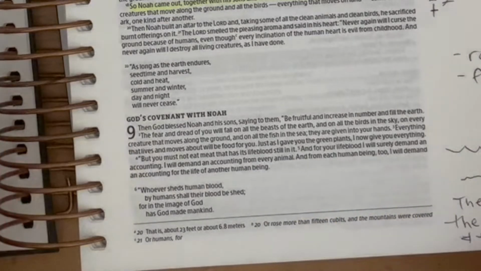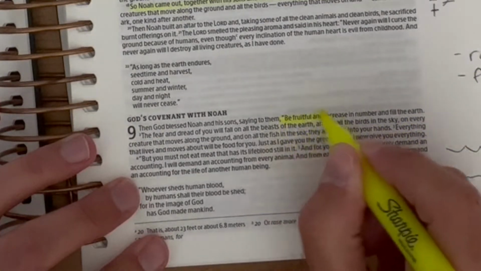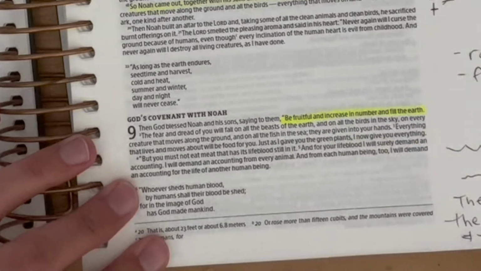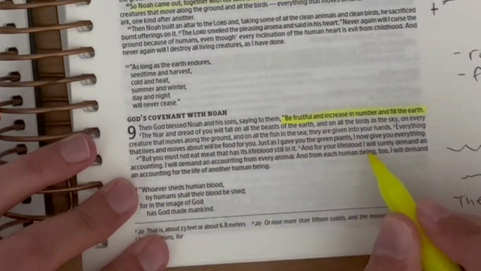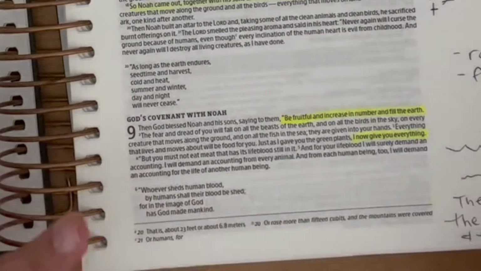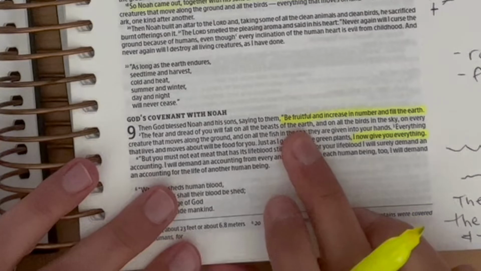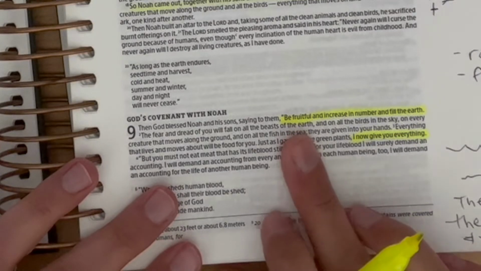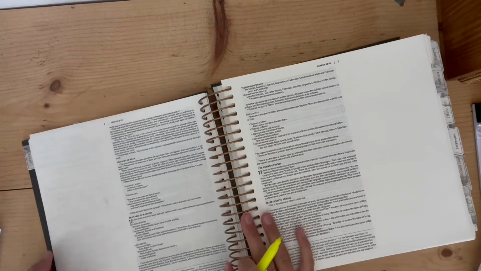So I'm going to stop for a minute and highlight anything I think is important. So be fruitful and increase in number and fill the earth was a command that God gave them. So I'm going to highlight that. And then everything that lives and moves about will be food for you. Just as I gave you the green plants, I give you everything. So he's giving them everything. So he's saying everything on earth you're in charge of, the plants, the food. And then I want you to be fruitful and increase in number and fill the earth. So let's go to the next page before I start writing things.